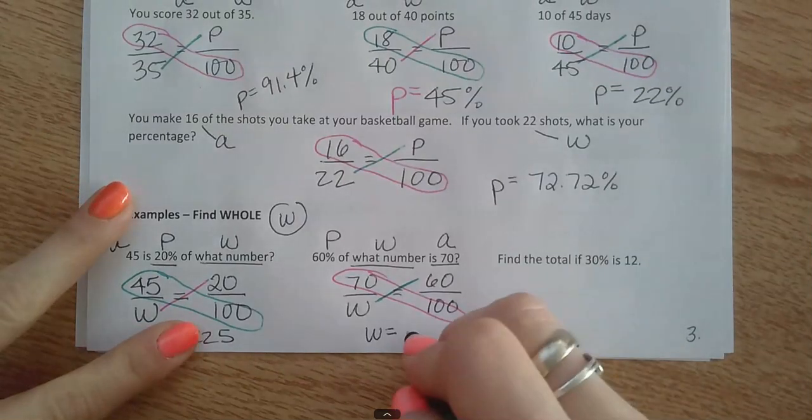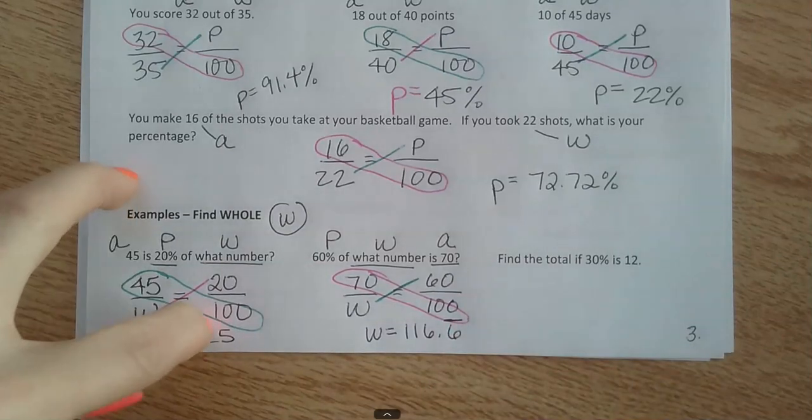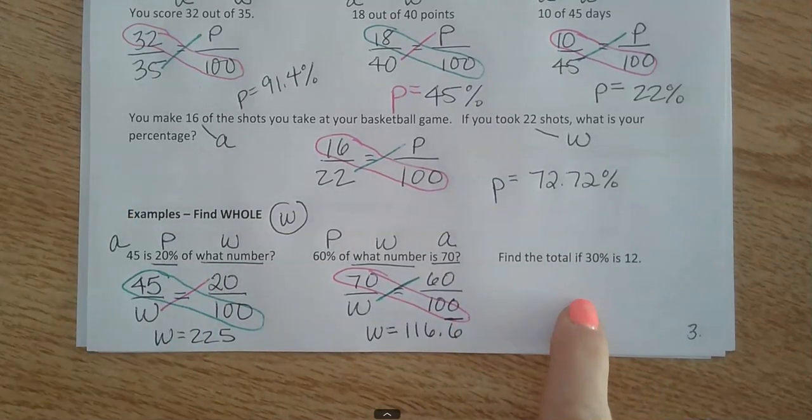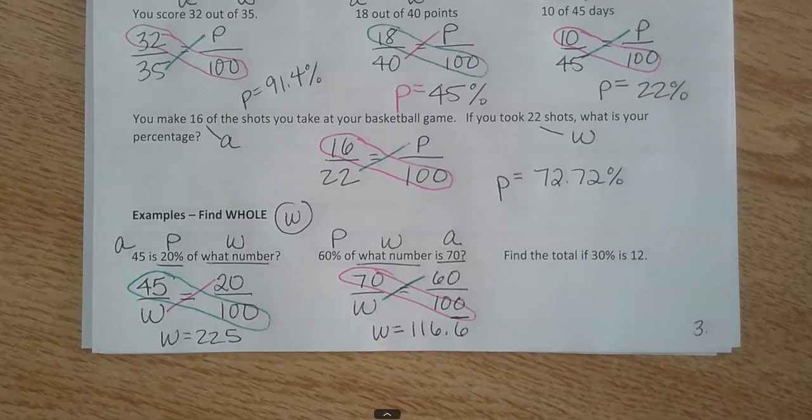And when I type that in, I got W is 116.6, repeating. All right, you're going to do this next one and the story problem on the next page. Set them up and play when you're ready to check both of those.